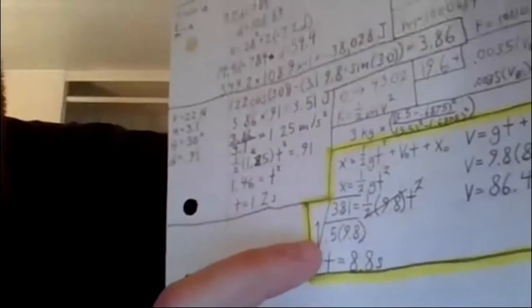I found that easier to think about. So then it gets rearranged. t equals the square root of the distance times 1/2 g. So the time falling is 8.8 seconds. And then that's what we needed for the velocity equation here.